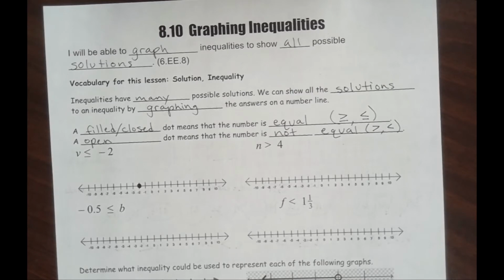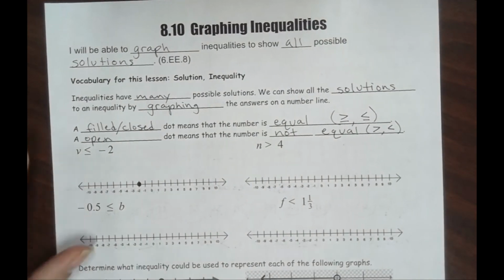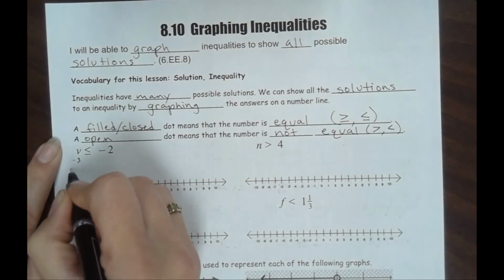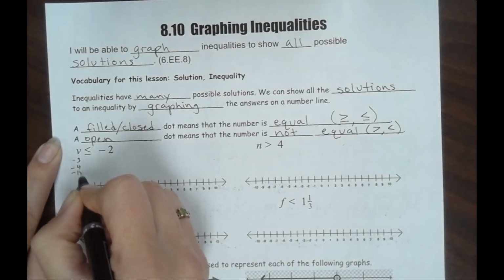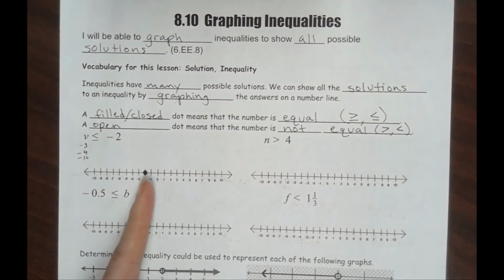But is -2 the only number that works? Think about all the other numbers that could work to make this true. What's another number that is less than -2? Well, -3 would work, -4 would work, -10 would work, and so on and so on. So we're going to draw an arrow in the direction of all the numbers that can possibly work. Which direction makes this true?